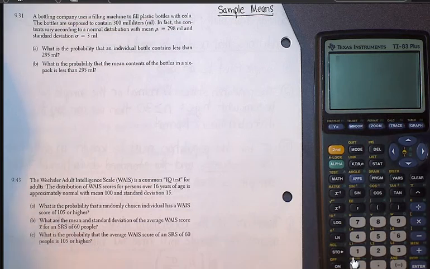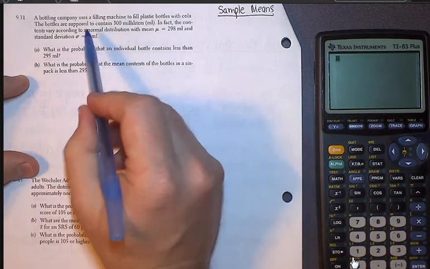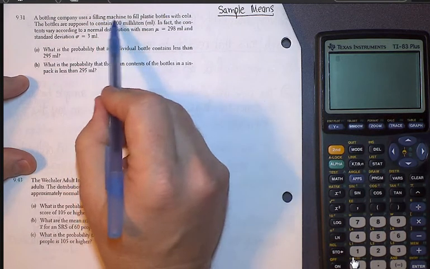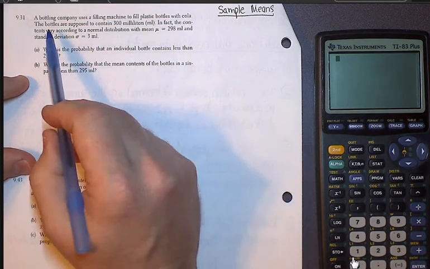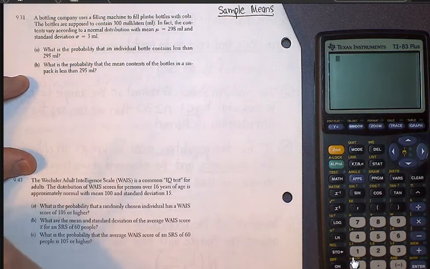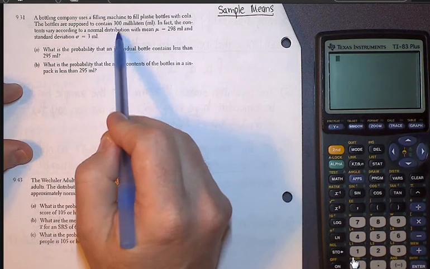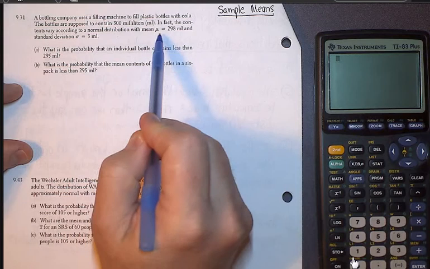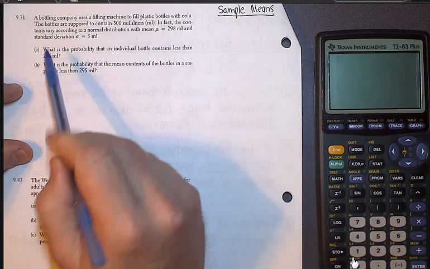Okay, now we're going to move on to a sample means question. A bottle company uses a filling machine to fill plastic bottles with cola. The bottles are supposed to contain 300 milliliters. In fact, the contents vary according to a normal distribution. So they're telling us it's normal, with a mean of 298 and a standard deviation of 3.